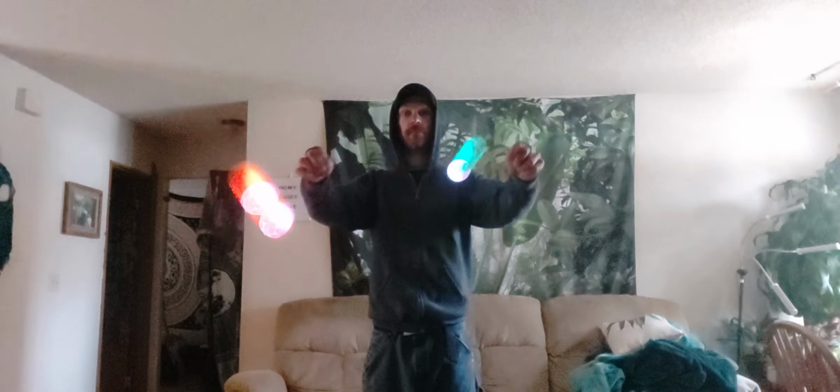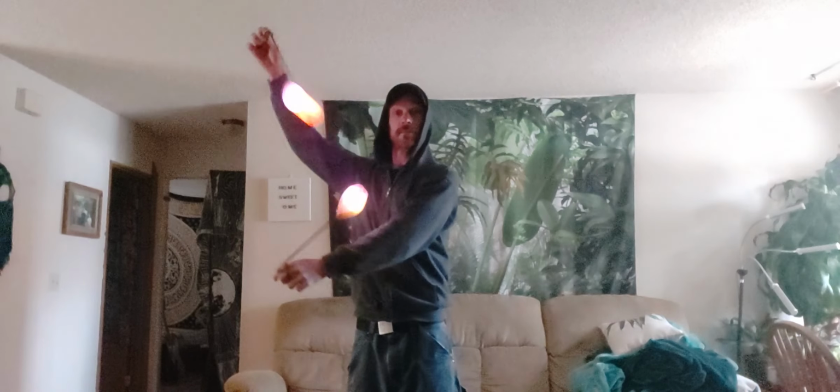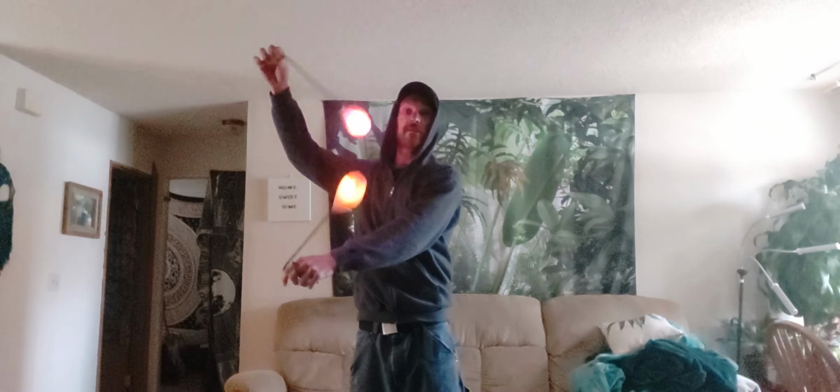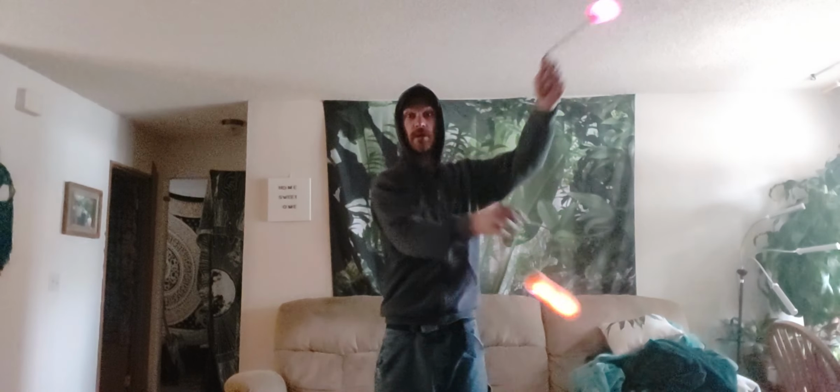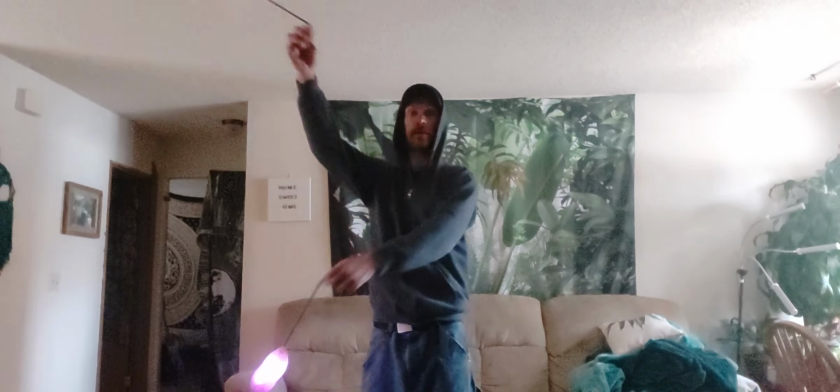You bend the bottom, keep the bottom still, bend out the top, and bring your hands together, and then just extend one up, and you get this kind of cool X thing. You can just extend all the way across, or you can do the little beat in the middle. I think the beat in the middle looks kind of cool.